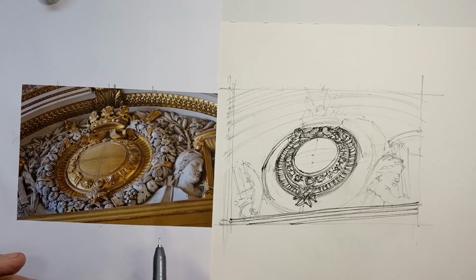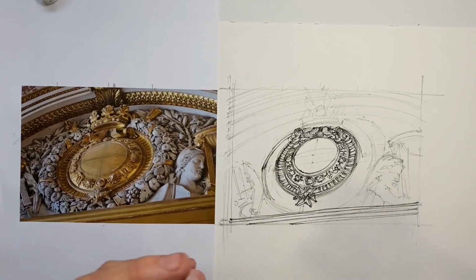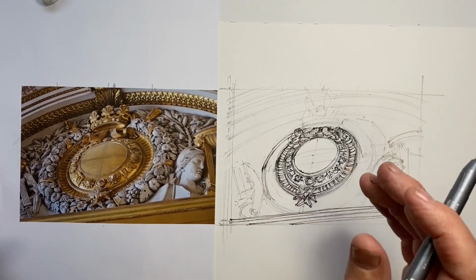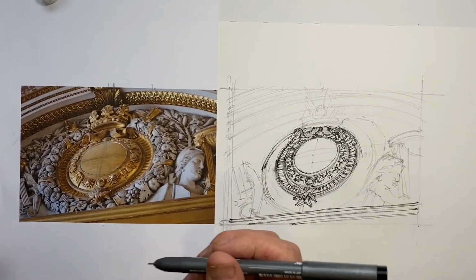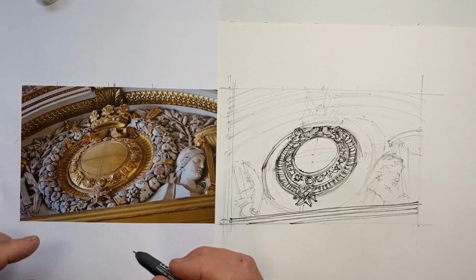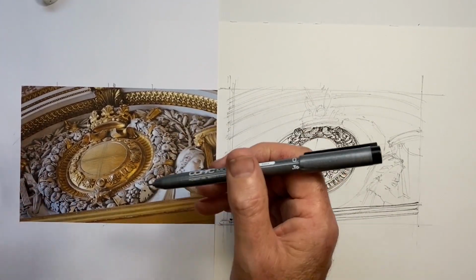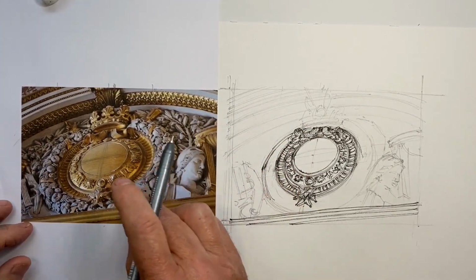My fourth point is that when we're actually drawing the detail, it's important to catch the effect of the detail rather than the accurate representation of the detail. And that's what I've tried to do in the lines I've drawn so far and the lines I will continue to draw. I want to capture the sense of fruit and leaves and seeds that we have in this wreath.